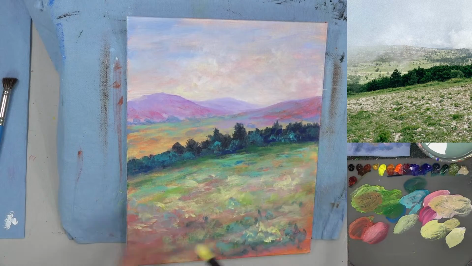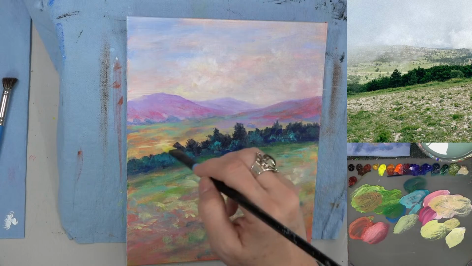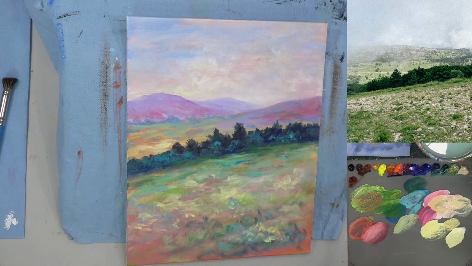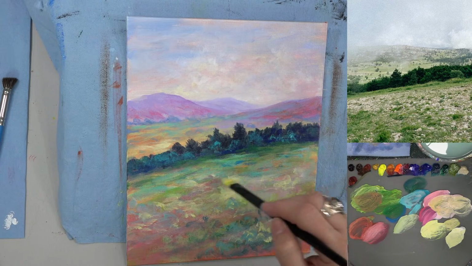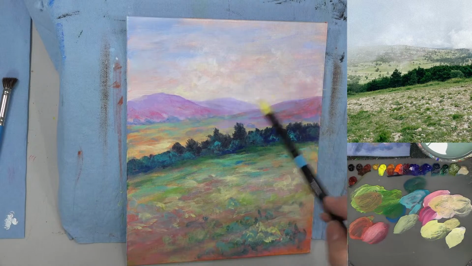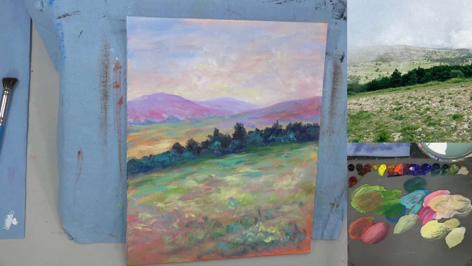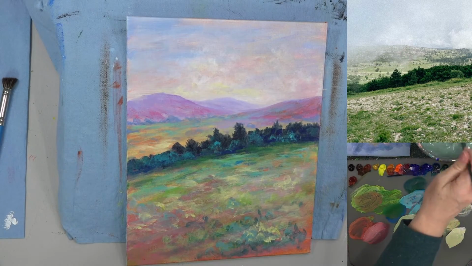I've got some here, there. Maybe I put a little bit of it right here. And remember, back there it's just going to look like a flat line. We're not going to see any flowers at all. Pretty. We've got a little bit of this in the sky. Nice.